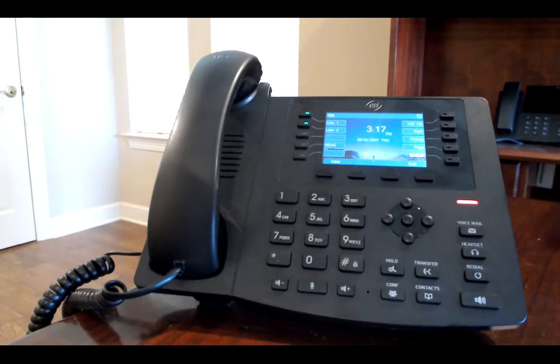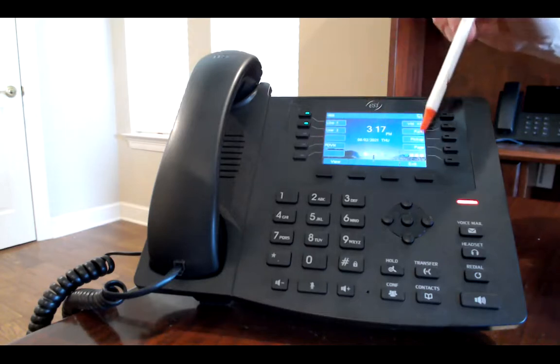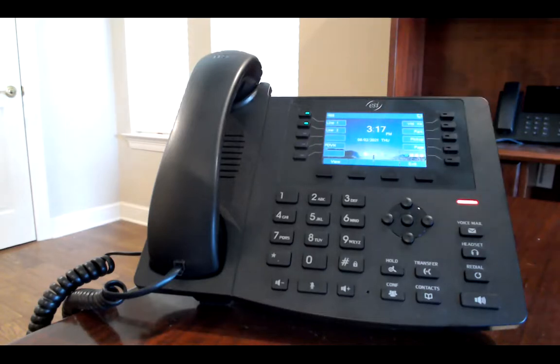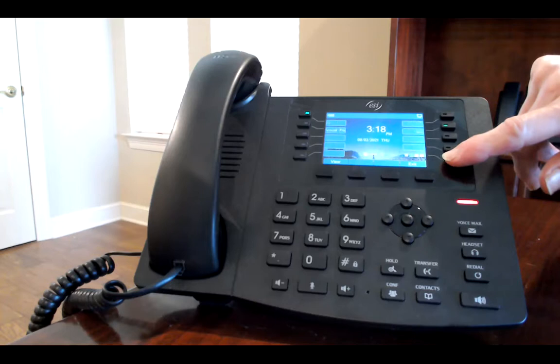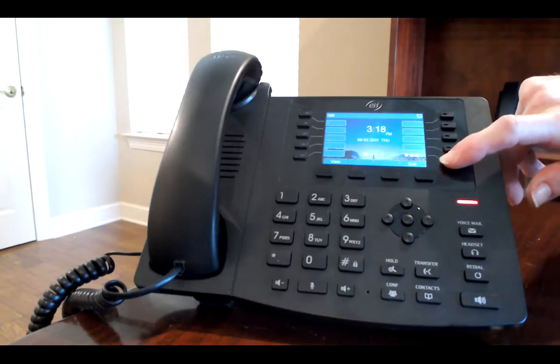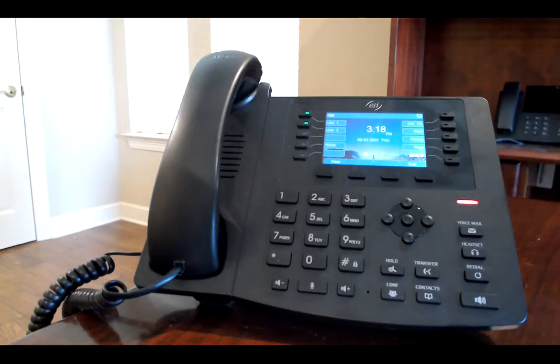To the left and right of the screen are the programmable feature keys. These keys can be programmed for a feature, and some may already be pre-programmed on your phone. They can also be programmed for extension buttons and speed dial buttons. The lower right button is a page jump key. There are 4 screens of buttons on the phone, so you can press the page jump to see the other screens. You can press the page jump button when you're on a call or when your phone is idle.